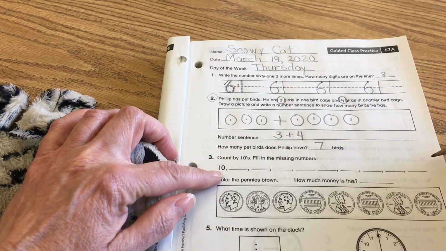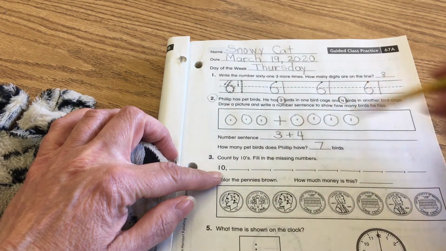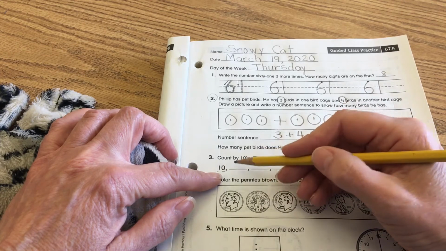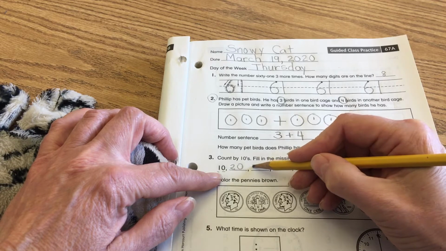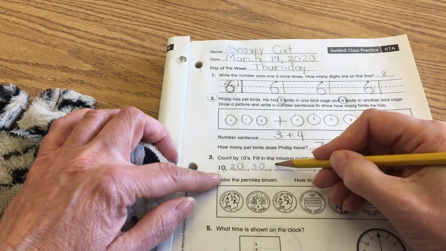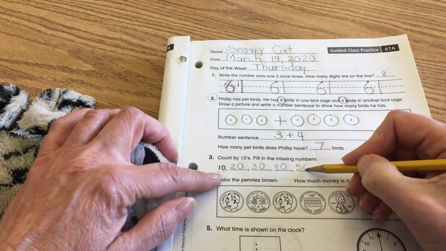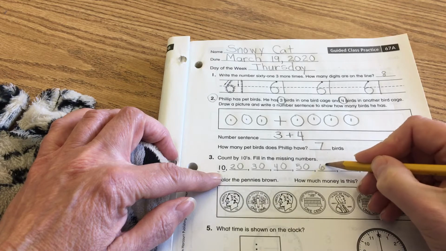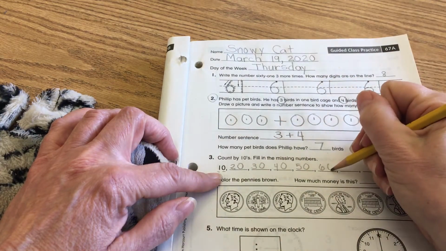So one of the ways that when you count by tens, it's 10, 20, 30, 40, 50, 60, 70, 80, 90, 100. So if you think of the pattern for this, it is a 1 and a 0. Then you would do a 2, 0, 3, 0, 4, 0, 5, 0, 6, 0.